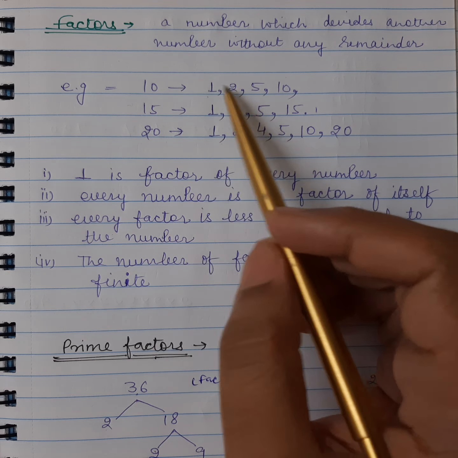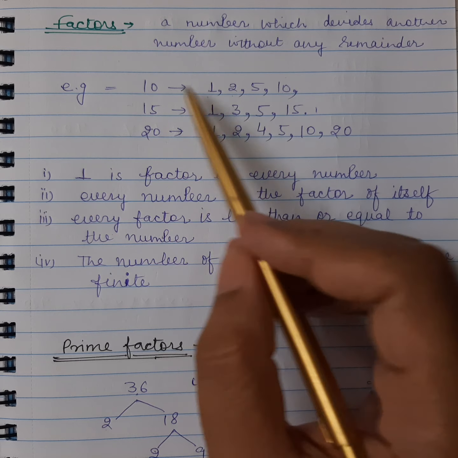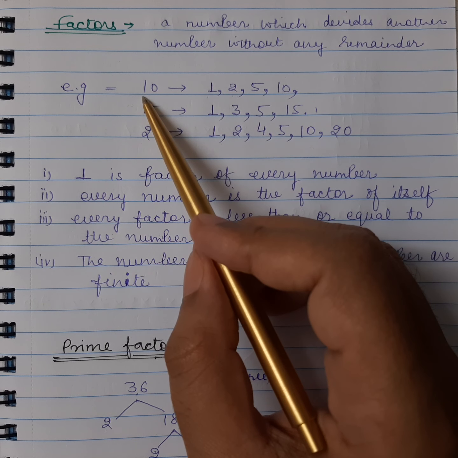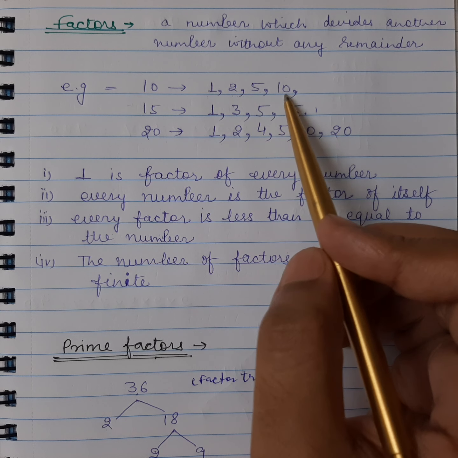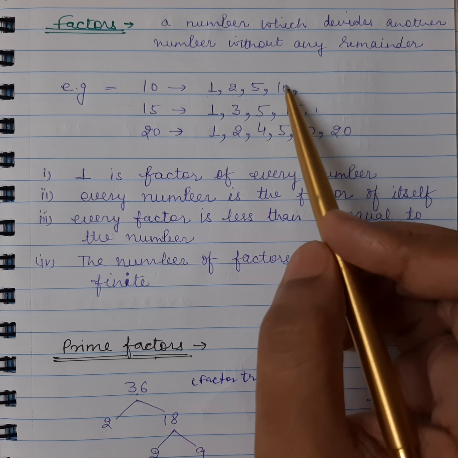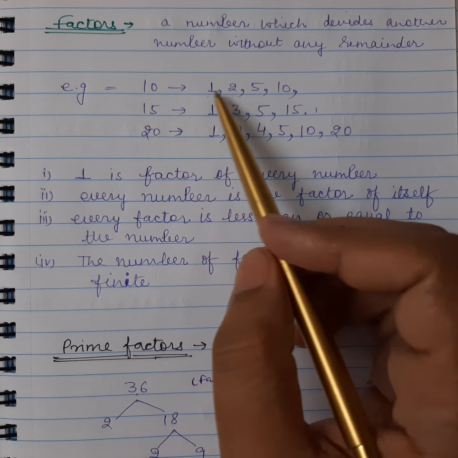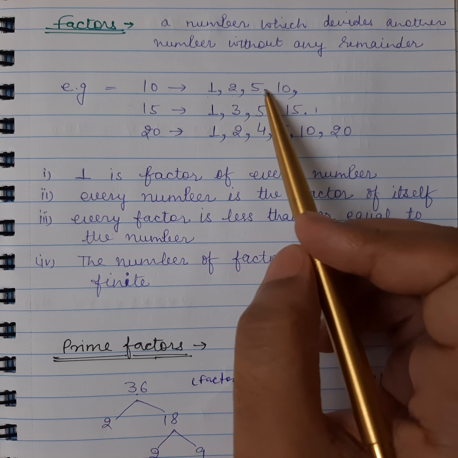So here the prime factors of 10 are 2, and then 5. Yes, 5 is also a prime number. 10 is not a prime number; 10 is a composite number. So the prime factorization of 10 is 2 multiplied by 5.